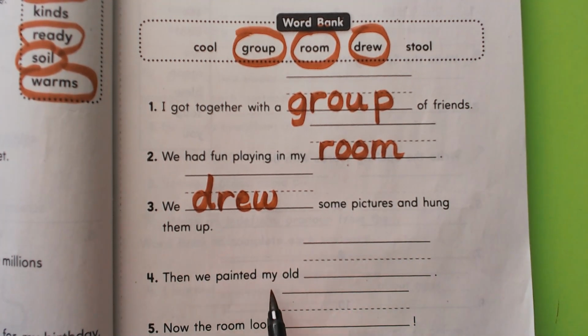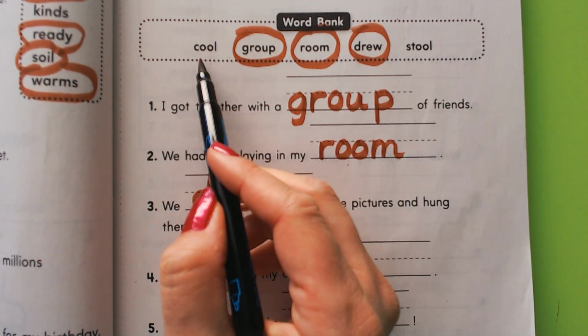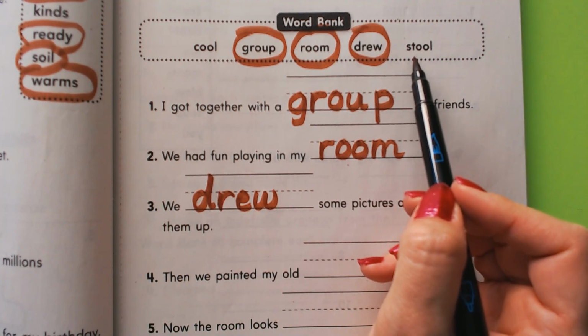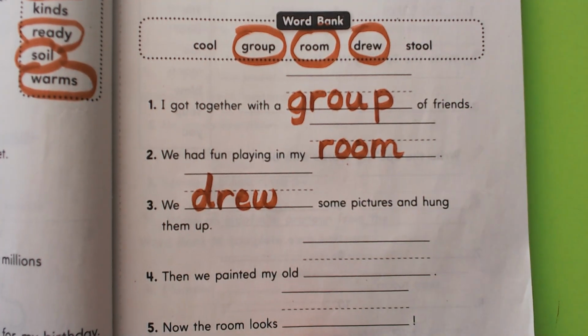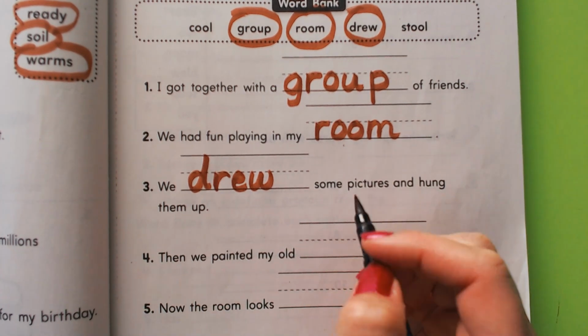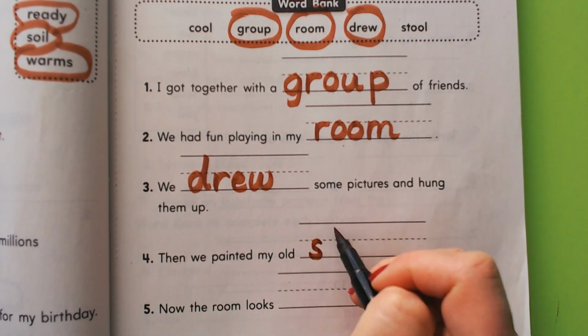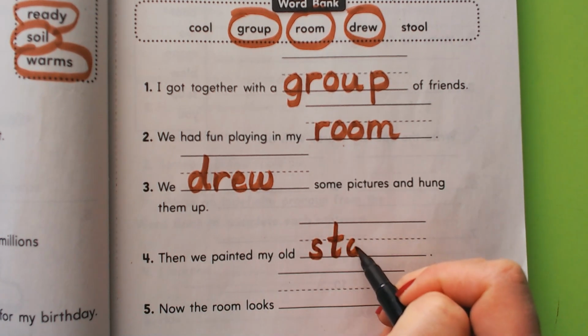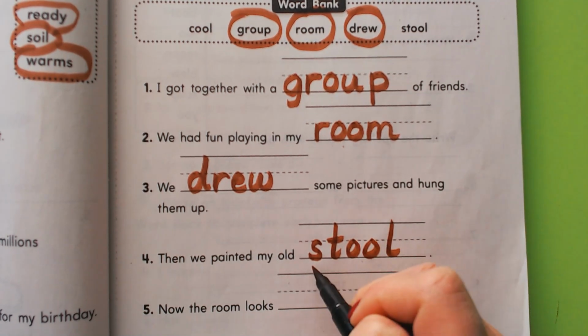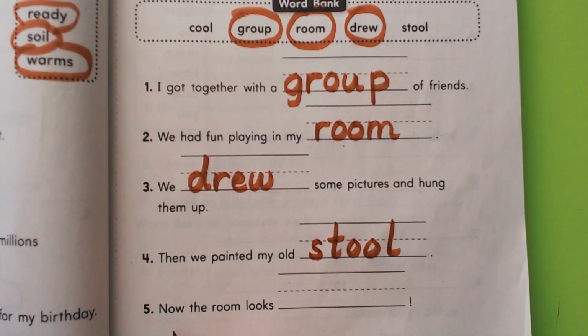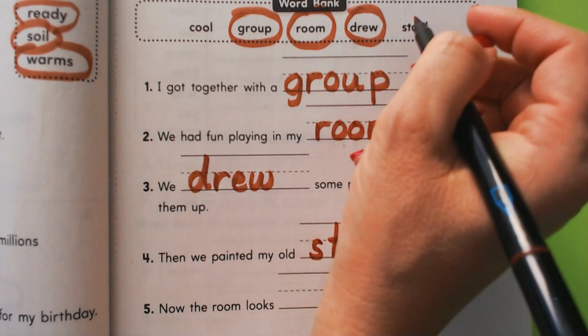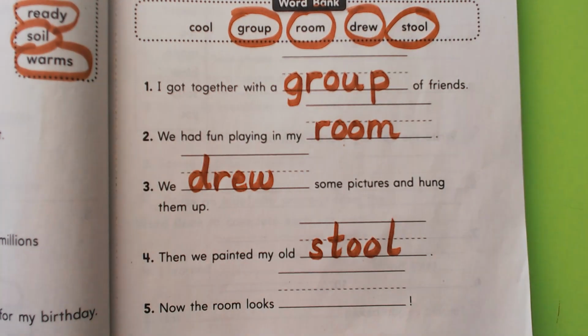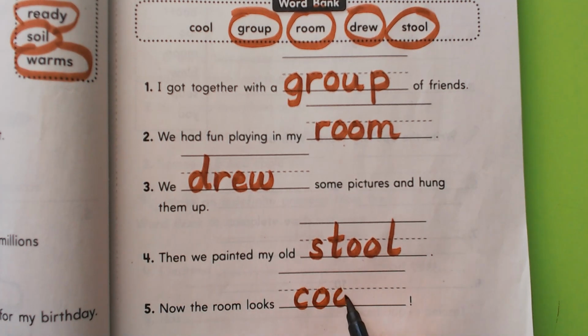Then we painted my own old stool. Maybe he had a boring stool and he wanted to paint it up pretty. Stool. Now the room looks cool. Cool. All right.